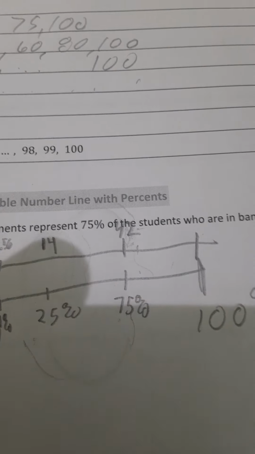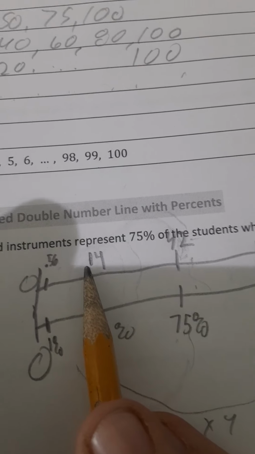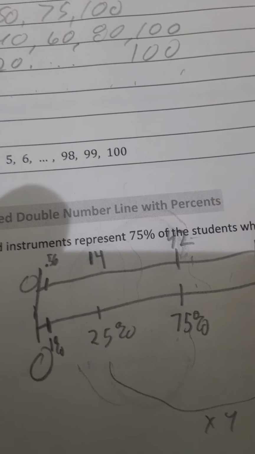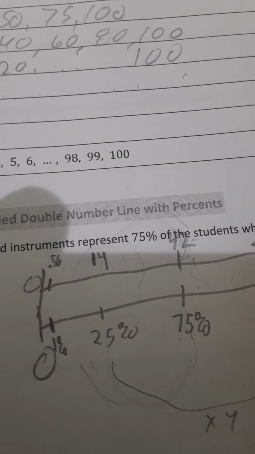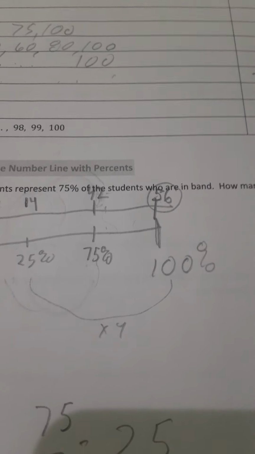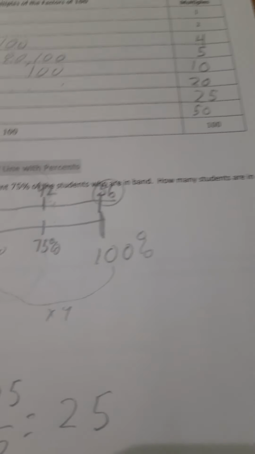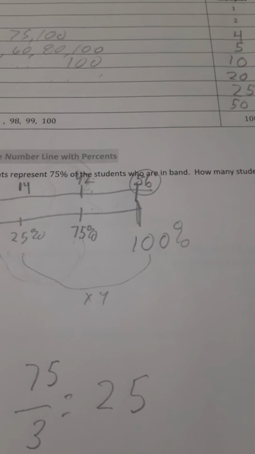So I'm going to do 14 times 4. 10 times 4 is 40. 4 times 4 is 16. So my answer is I have a total of 56 people. And like realistically, does this make sense? 42 people are 75%. So could 56 be 100%? Yeah. Okay. Let's move on to example 2.